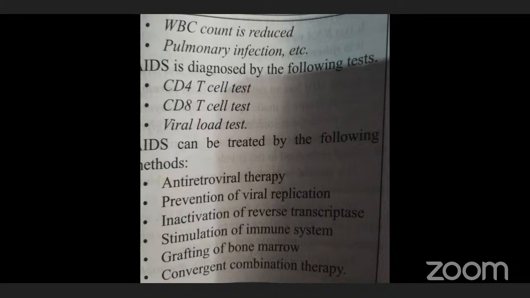Tissue transplantation. Tissue transplantation means some organ transplantation or other tissue transplantation. In case the donor is suffering from HIV viral disease, AIDS, and the transplantation occurs, the donor is a patient, so if transferred to a healthy person, HIV will be transmitted from the patient to the normal healthy person. That is called tissue transplantation.